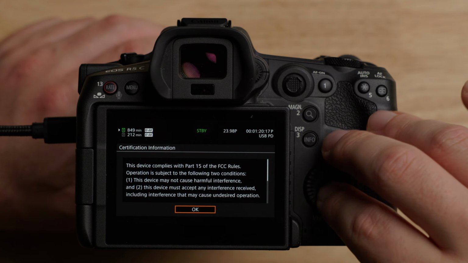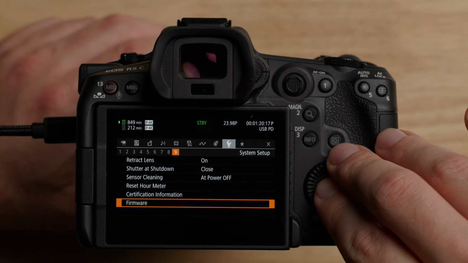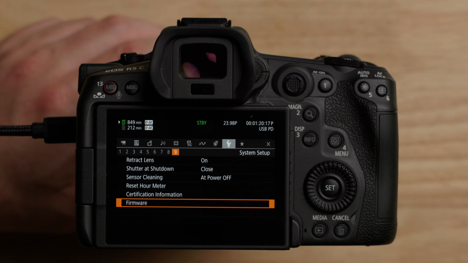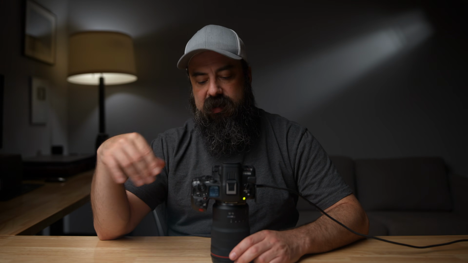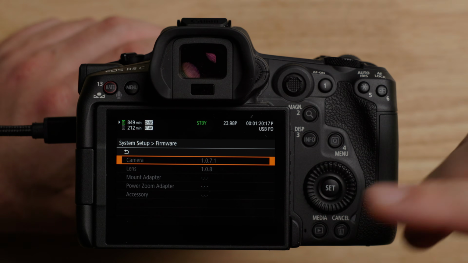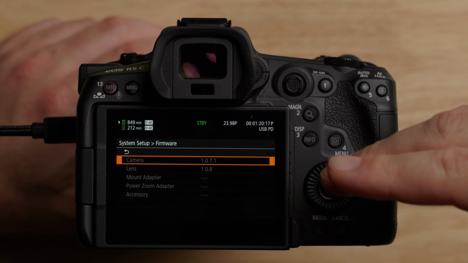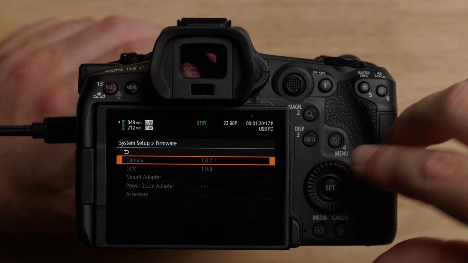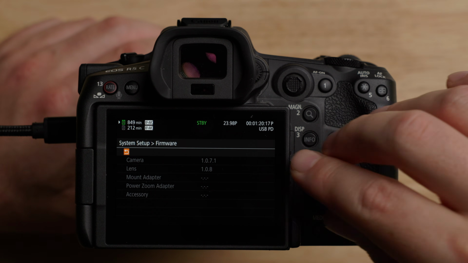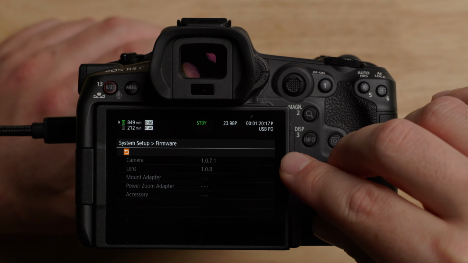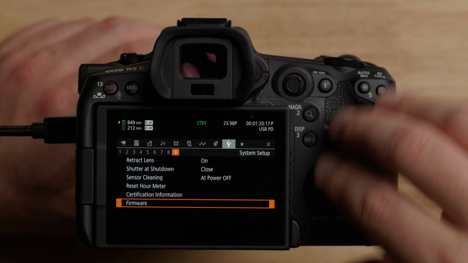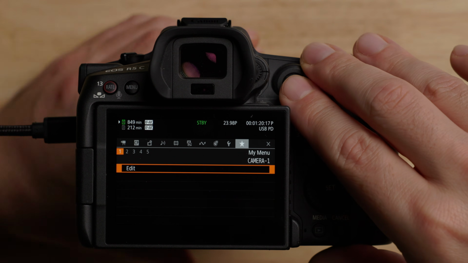Certification information. Okay. And the firmware: if you need to update the firmware, put your firmware on the SD card. You can't do it on the CF Express card. It doesn't work. So make sure it's on the SD card, and you just put it in the root directory. You come in here and select which firmware you're updating, a camera, a lens, an adapter, all those kinds of things. This is where it will find it, ungray it, and you can click on it. It's pretty easy to do.